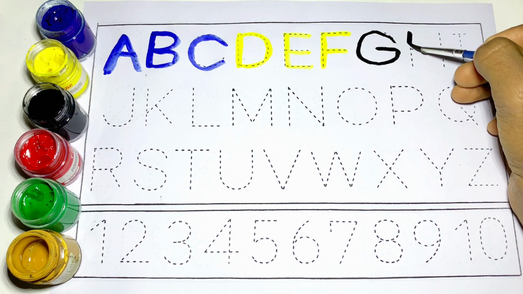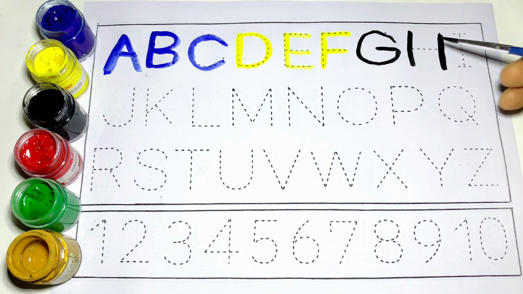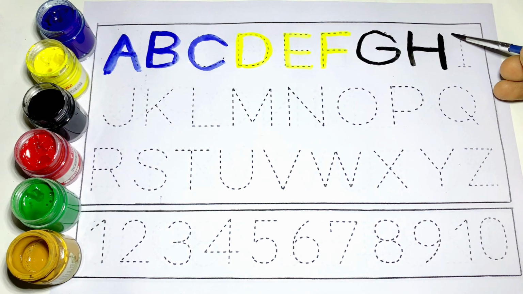H. H is for hen. H is for helicopter. Kids again use black color and draw I. I is for ice. I is for ice cream.